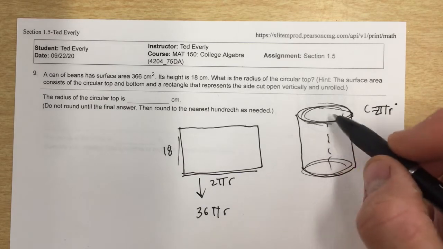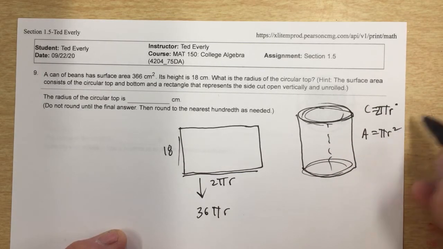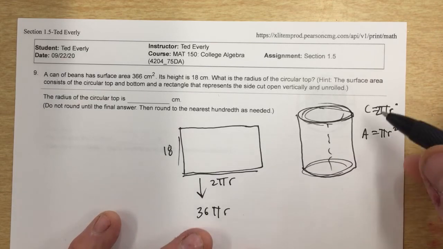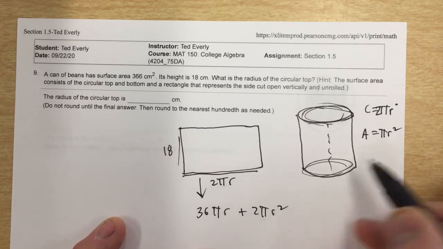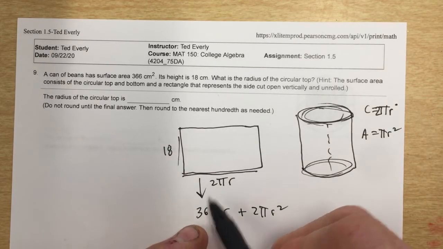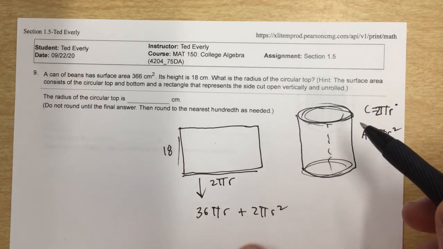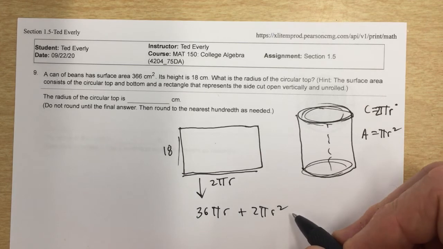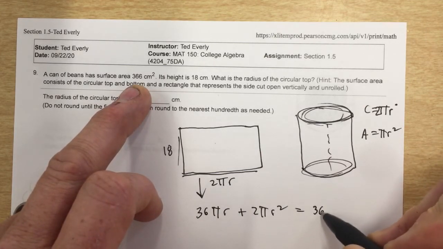Okay, well, what about my 2 circles over here? All right, area of a circle is pi r squared. And I have 2 of those, so that's going to be plus 2 pi r squared. And there's my surface area. It's going to be the area of this rectangle plus the 2 circles. Okay, well, according to the problem, it says the area is 366, so this should equal 366.